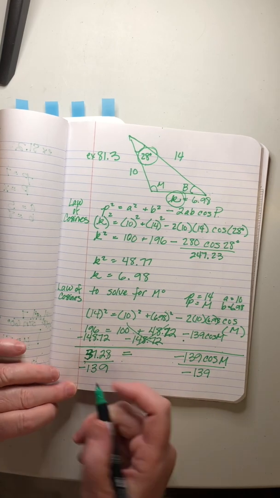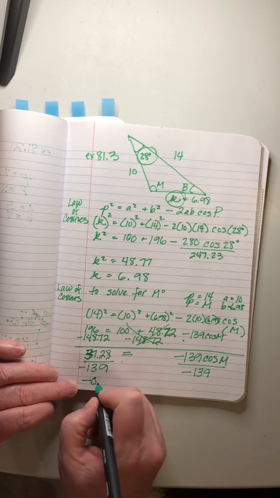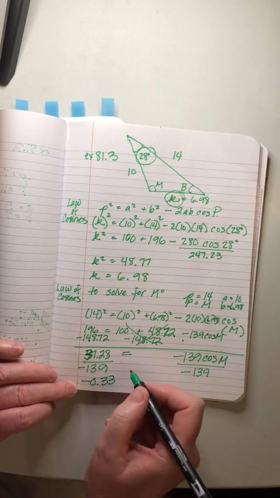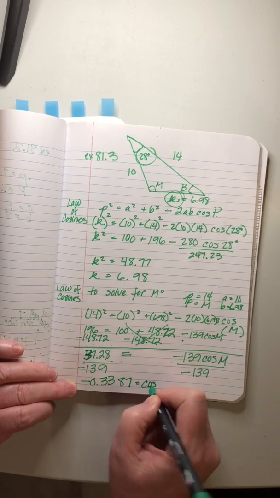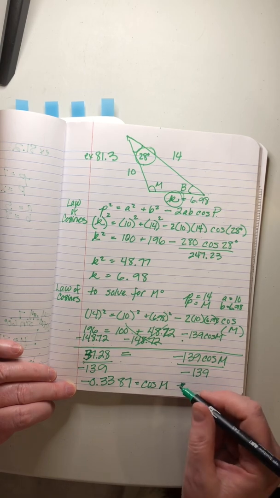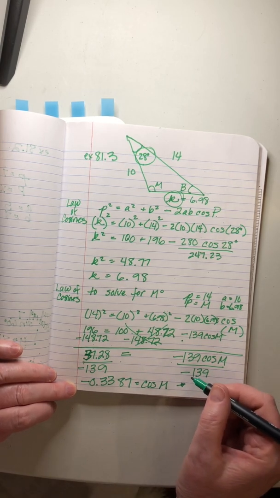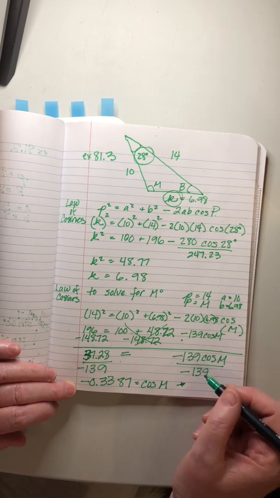And this is the solution he gets: 0.3387 equals the cosine of M, and then using the second inverse cosine button, we get M equals 109.80.